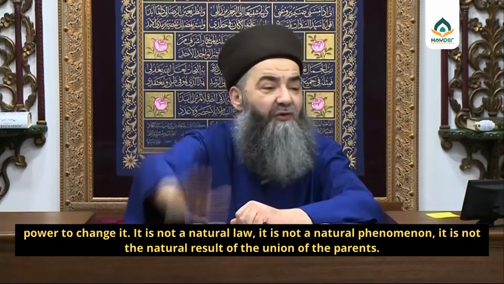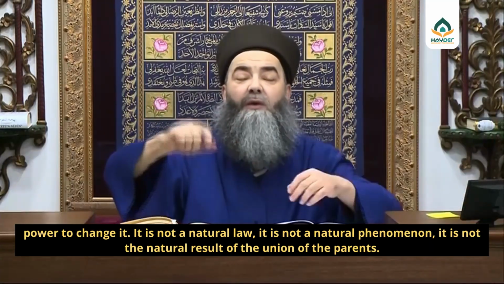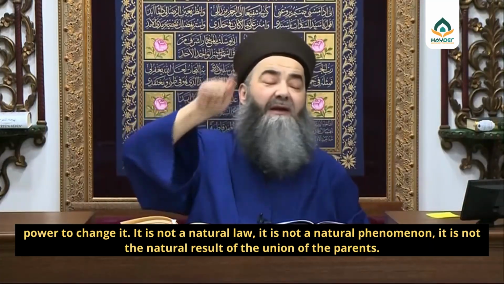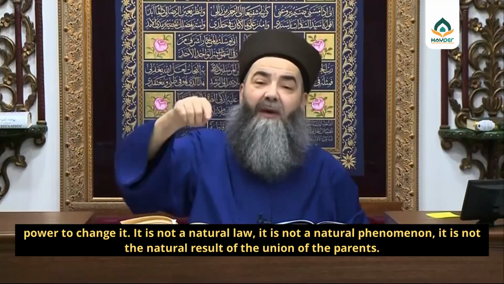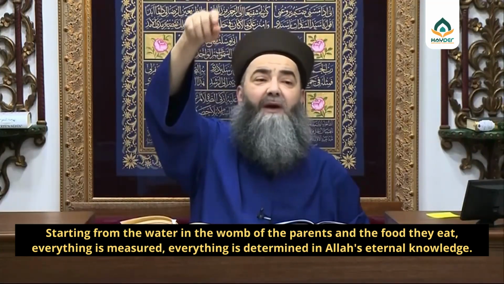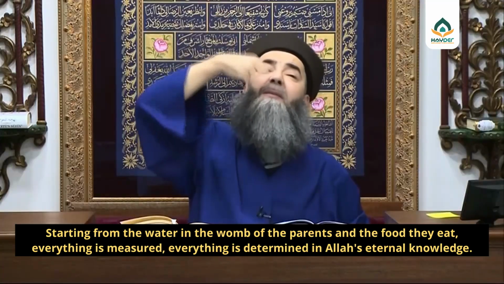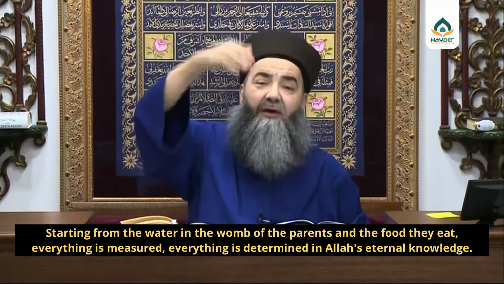And no one has the power to change it. It is not a natural law. It is not a natural phenomenon. It is not the natural result of the union of the parents, starting from the water in the womb of the parents and the food they eat. Everything is measured. Everything is determined in Allah's eternal knowledge.